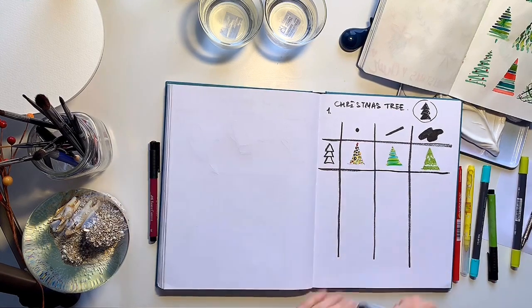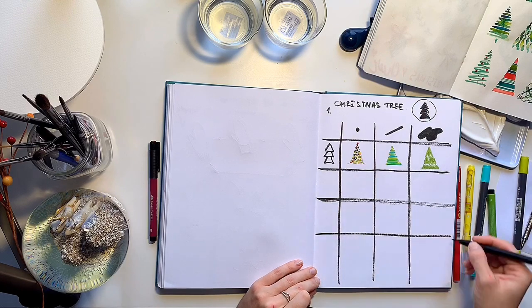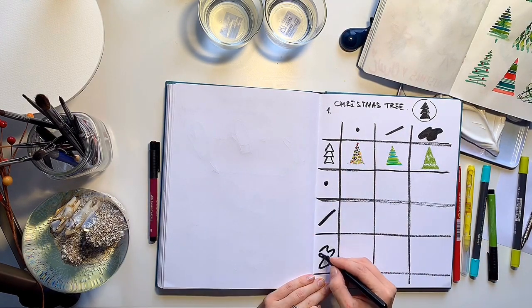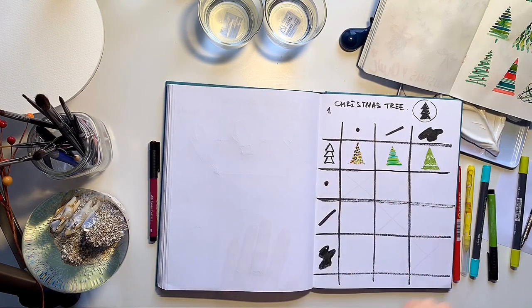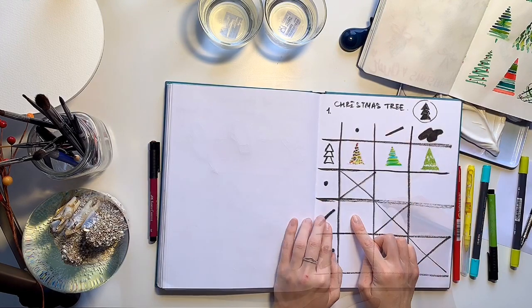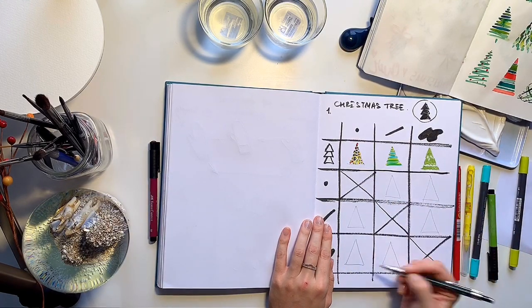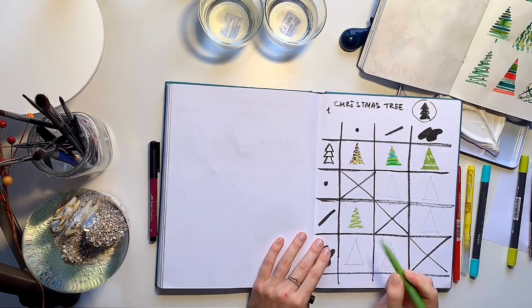Let's try mixing these graphic elements together. Add 3 more rows to our chart and also place a point, a line and a spot there. We cross out the boxes where the same elements intersect with each other, and we begin to mix different options filling the shape of the Christmas tree.